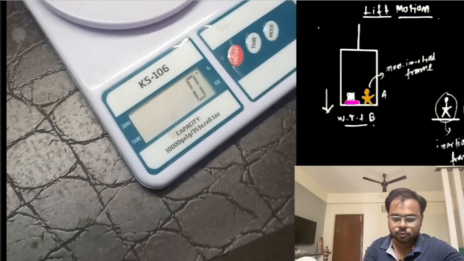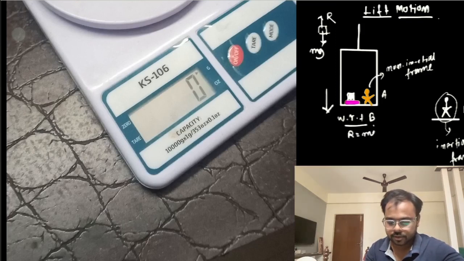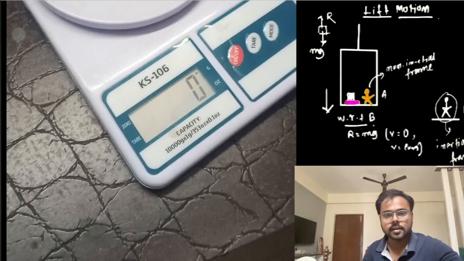This object will have two forces. One is the upward force, that is the normal reaction force, and the downward force, that is mg. So the equation R equals mg holds when the lift is not moving, or when the lift is moving with constant velocity. Constant velocity means whenever the lift is between the two stops, right? The lift just starts its motion, starts accelerating, reaches the constant velocity, then starts decelerating and then stops.